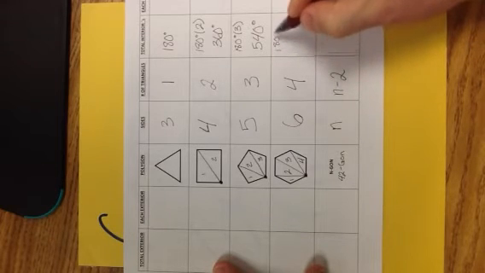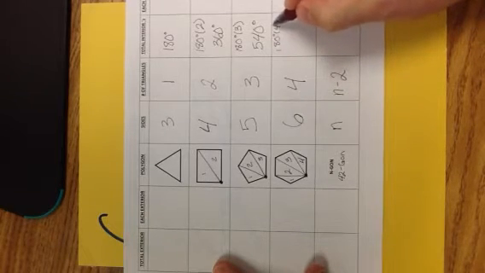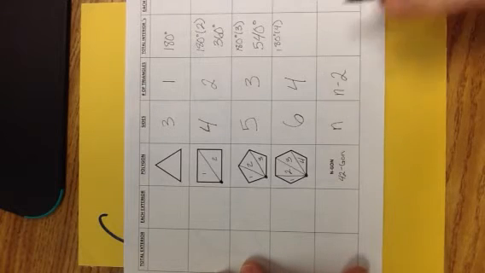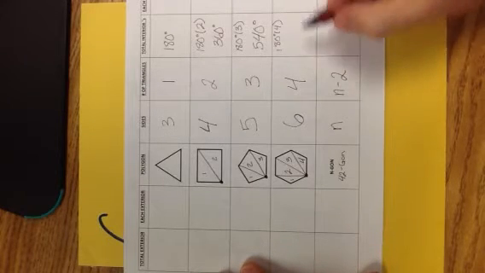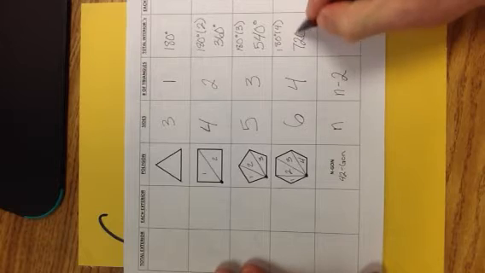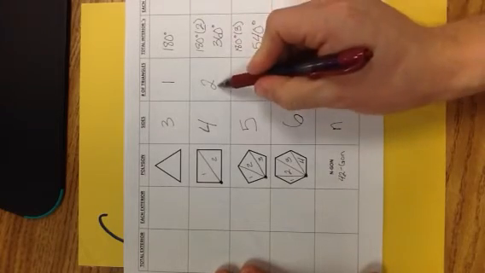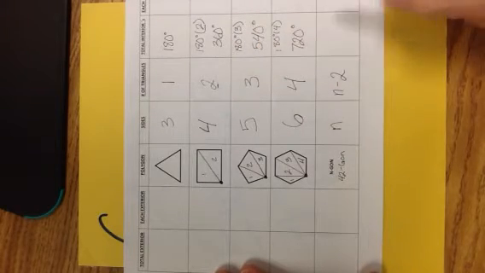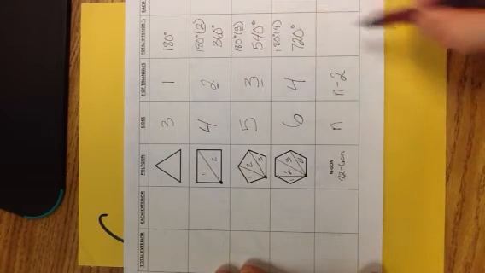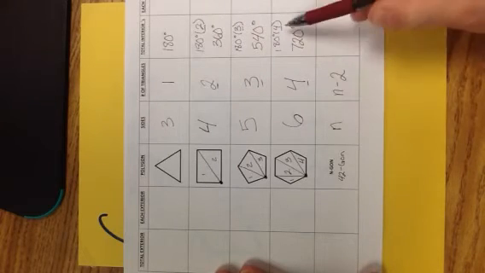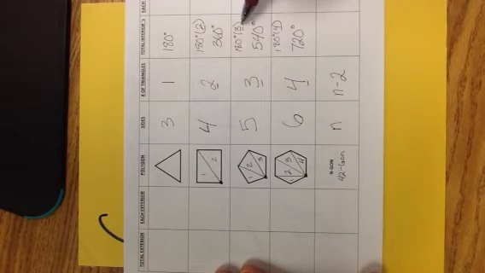Likewise, on the hexagon, there's now 4 triangles, which allows me to say that I have 720 degrees total. If you notice a pattern, my 2's go together, these 3's go together, 4's go together, because this number right here is just how many triangles my shape is created from.